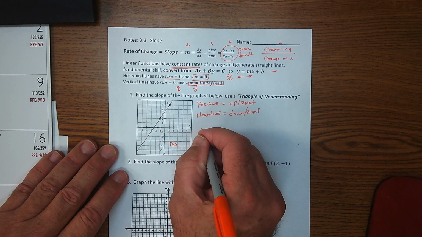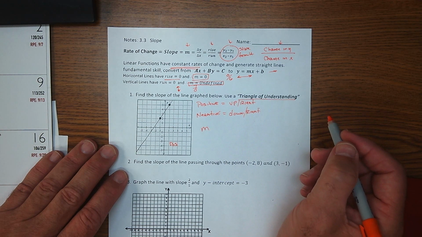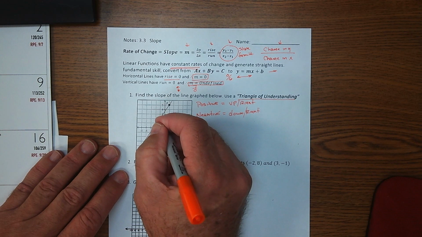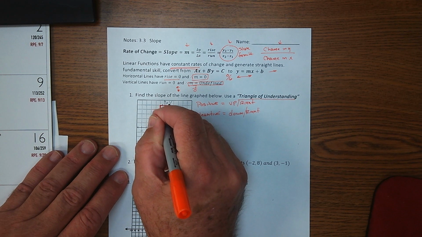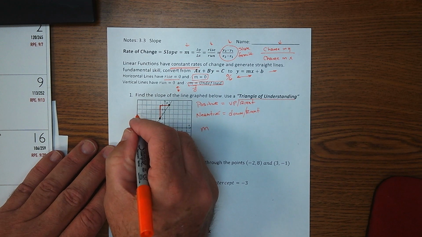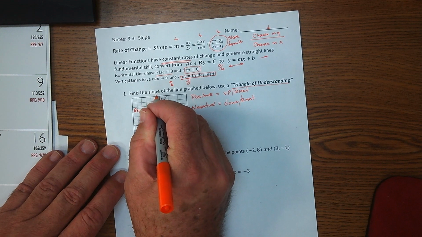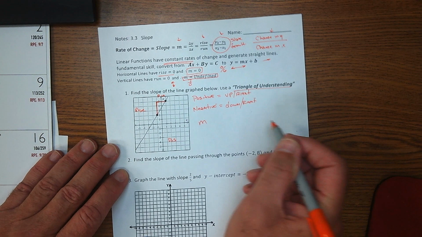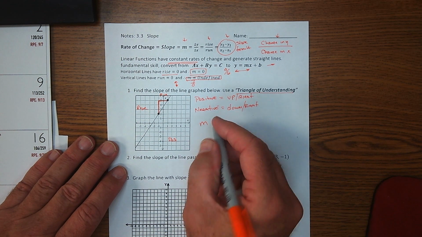Now we're going to find the slope, and we're going to use what they call the triangle of understanding. We draw this triangle right here, going straight up and straight across. There's the triangle of understanding. You want to count the rise, which is right here, and the run, which is across the top. That's how we find our slope.